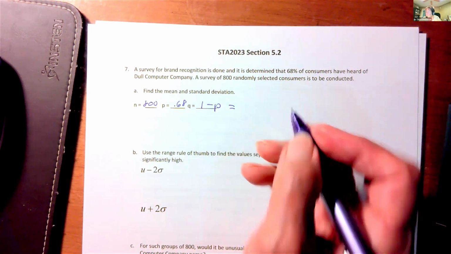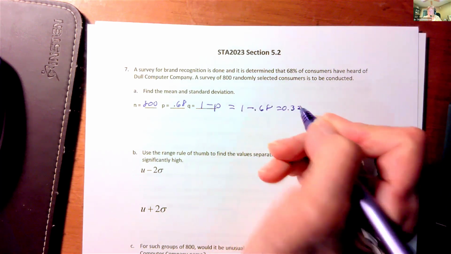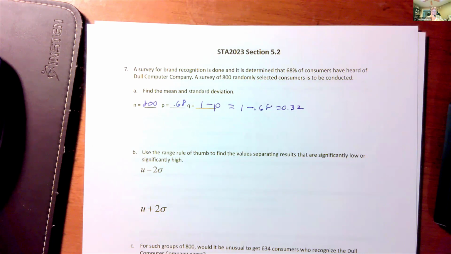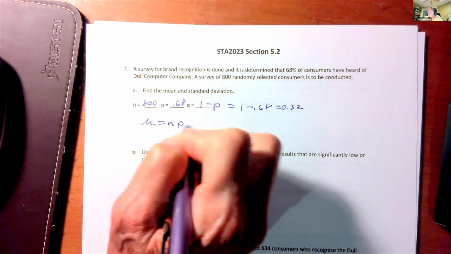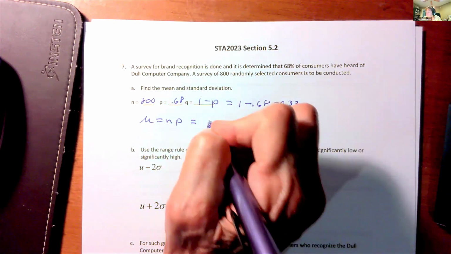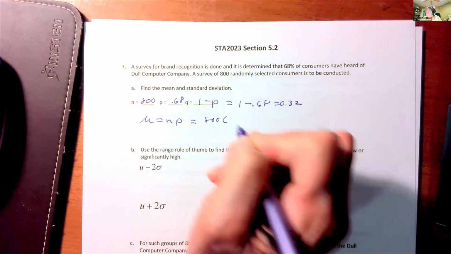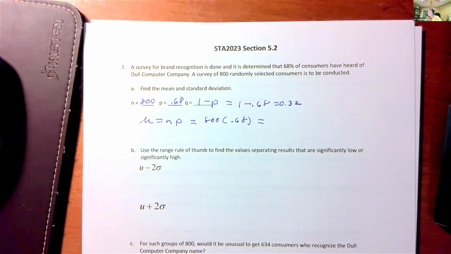So Q is going to be 1 minus 0.68, which is 0.32. Okay. Now the formulas for mu and sigma. So all you're going to do is multiply N times P. So 800 times 0.68.